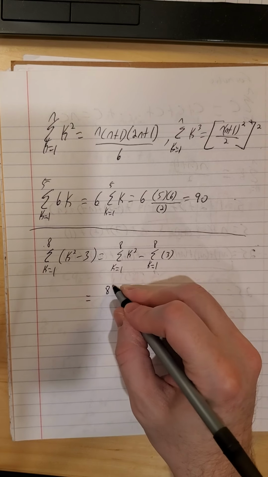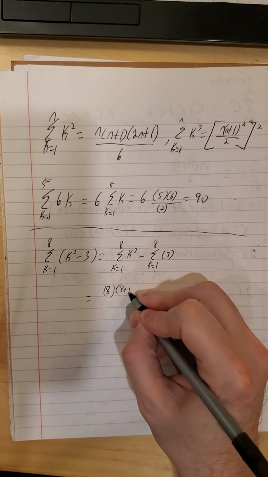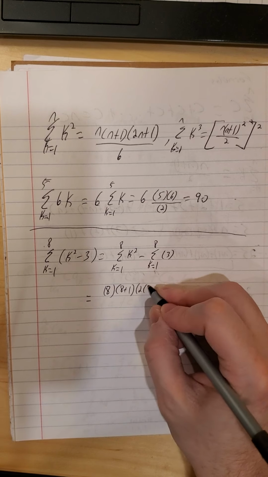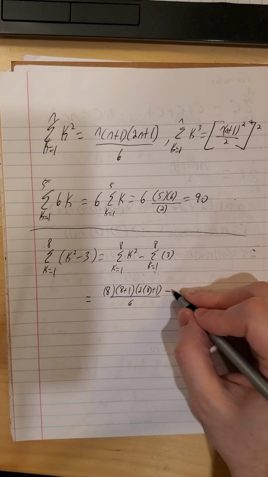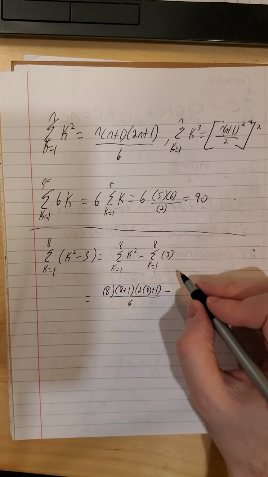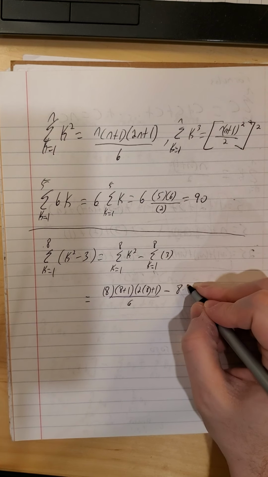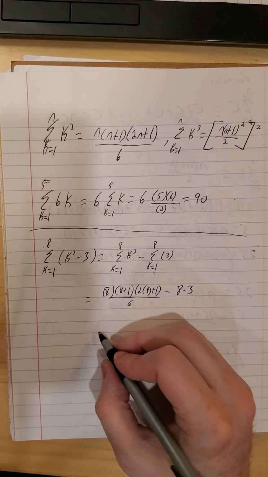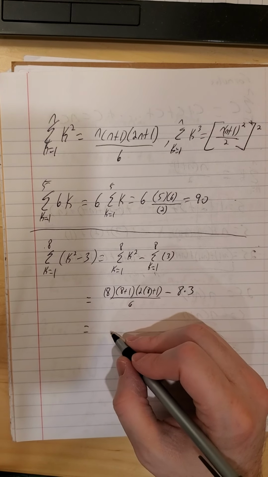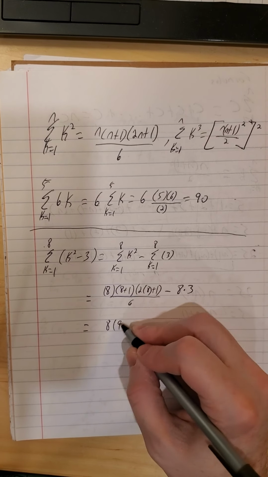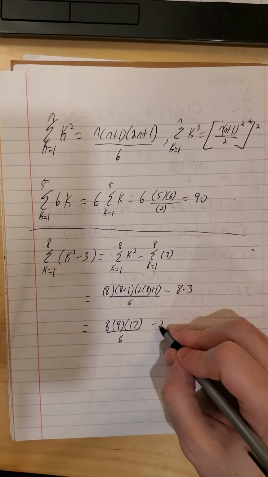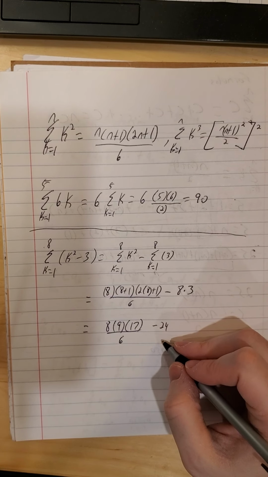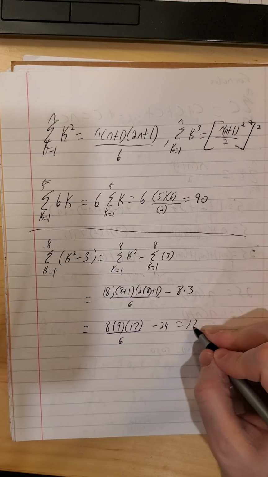So I have 8 times 8 plus 1 times 2 times 8 plus 1 all over 6, minus, and then this is just cn, 8 times 3. So 8 times 9 times 17 over 6 minus 24. And that'll land us at 180.